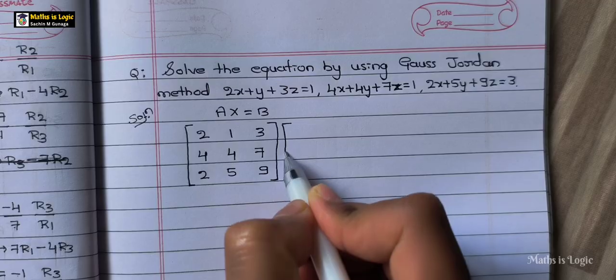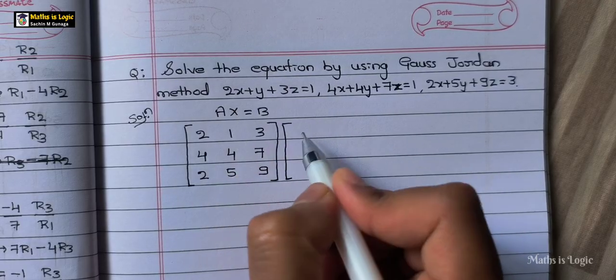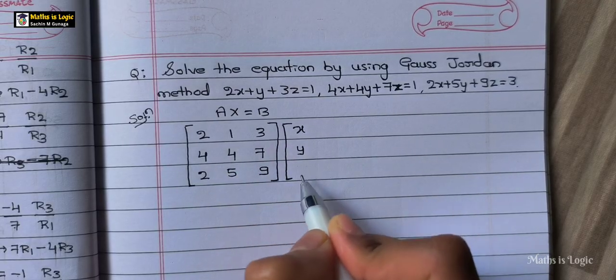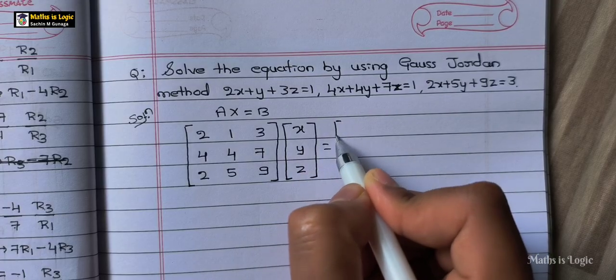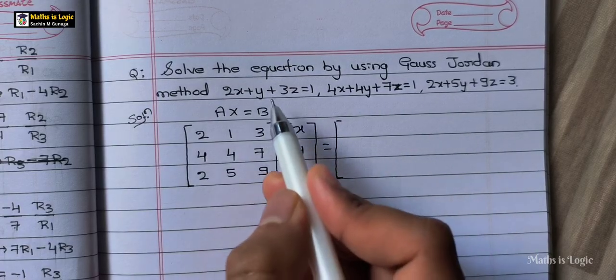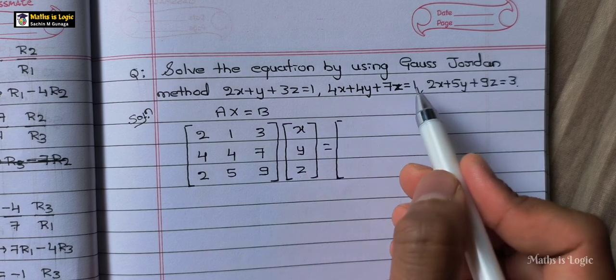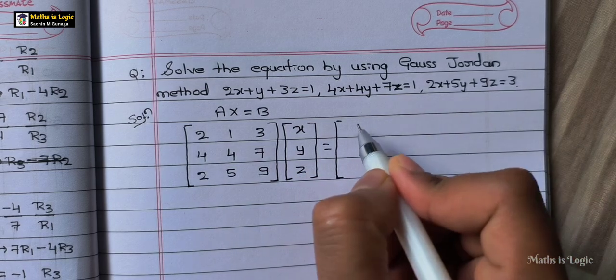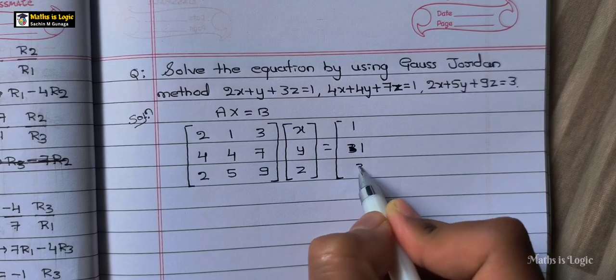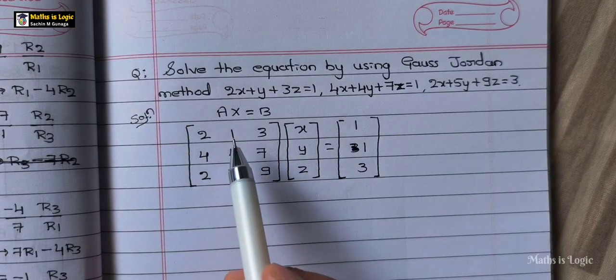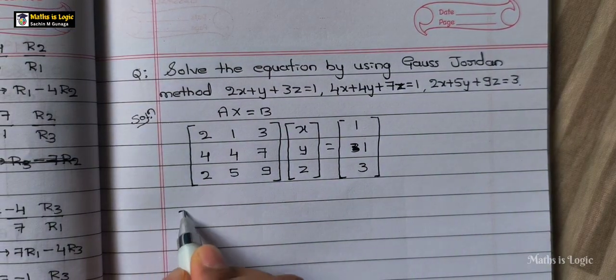Next, into the matrix of unknown values, that is x, y, z, is equal to the matrix of constant values 1, 1, 3.